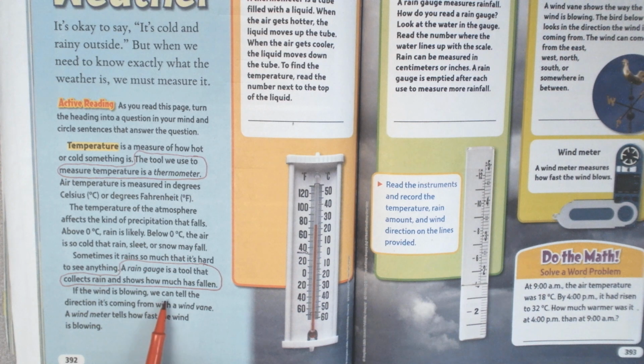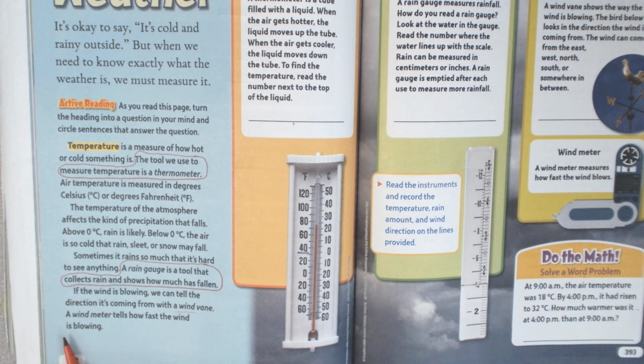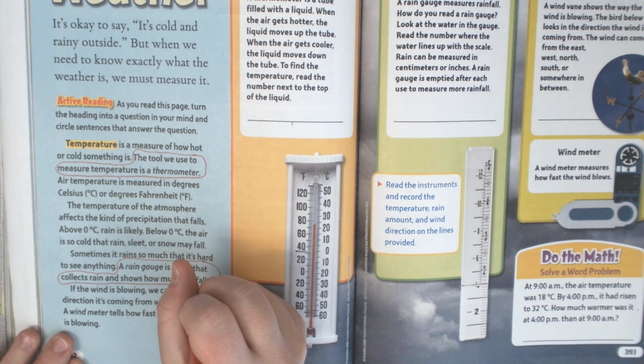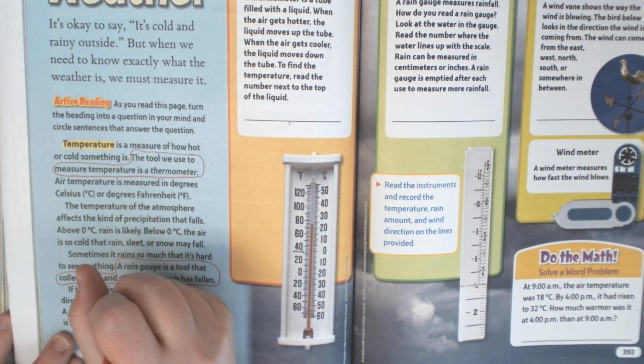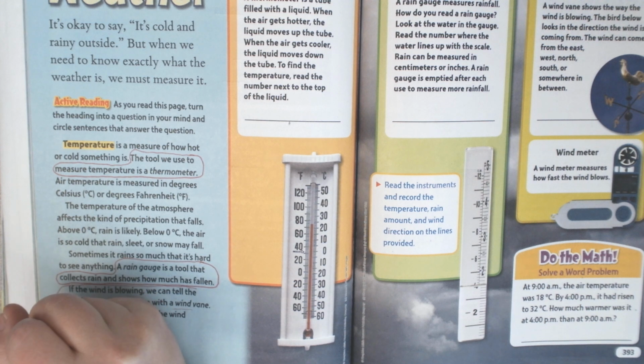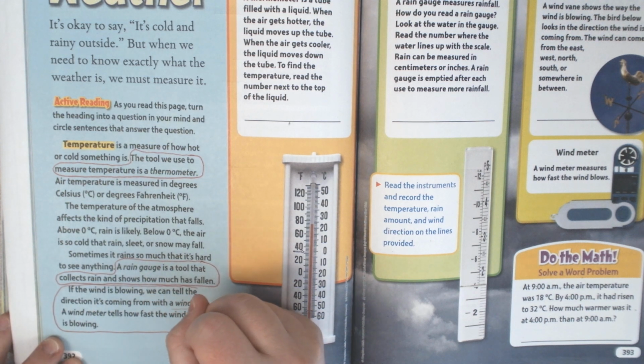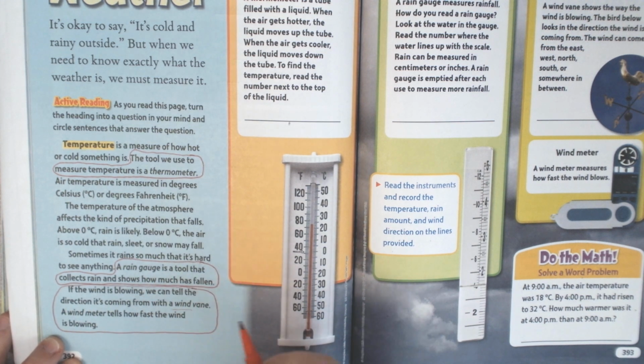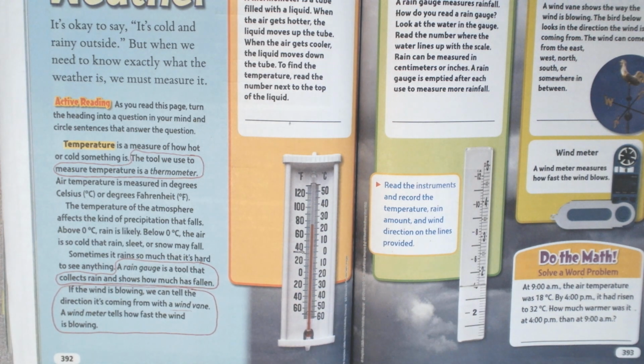If wind is blowing, we can tell the direction it is coming from with a wind vane. A wind meter tells how fast the wind is blowing. So now this talks about two different ways that we can use, a wind meter and a wind vane. So I'm going to circle these last two sentences here. They talk about how we can measure wind.